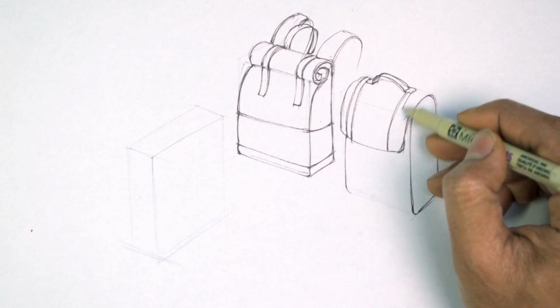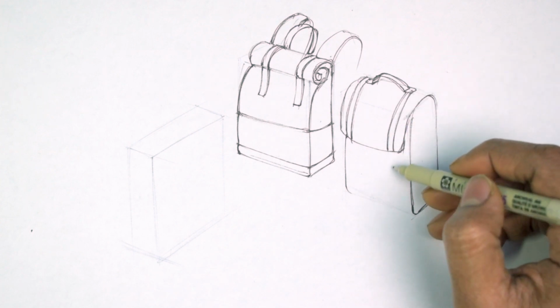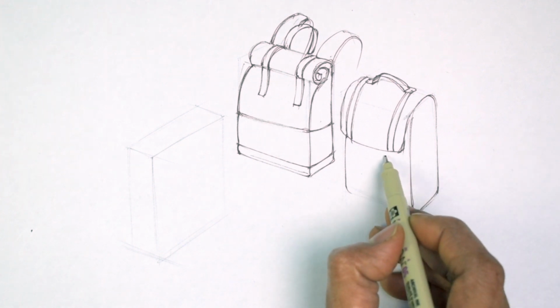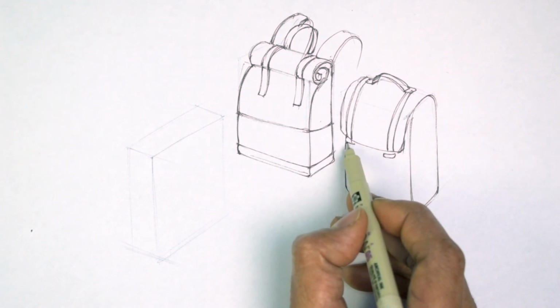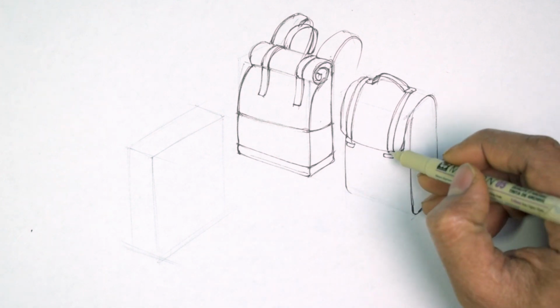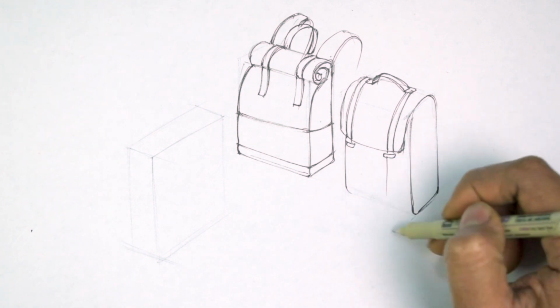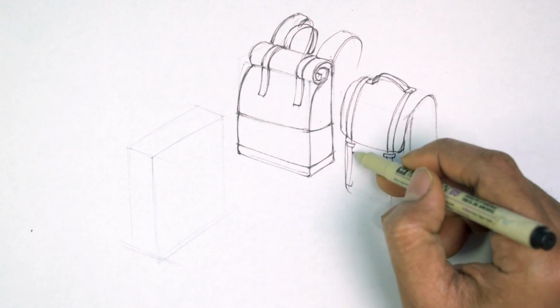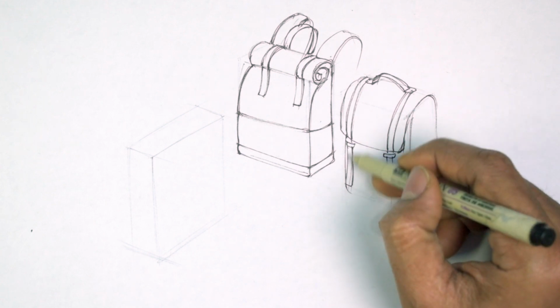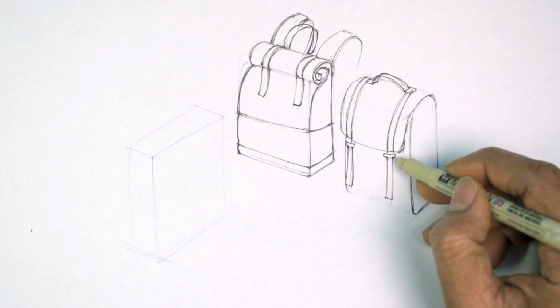So now I can add some buckles here, and there are different types of buckles and clips. So you are free to add buckles or clips, suppose.